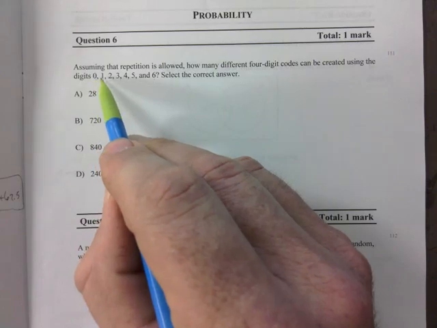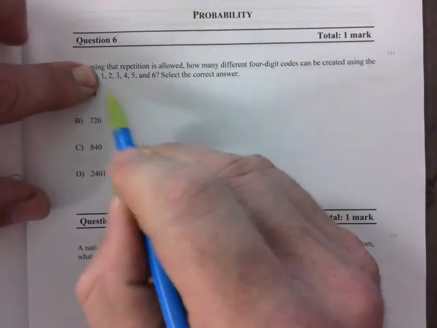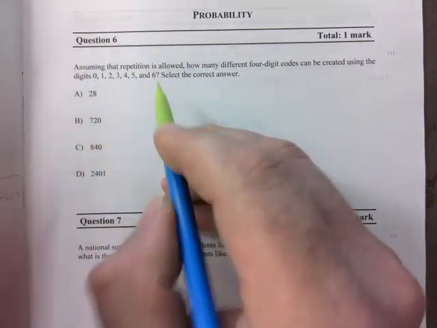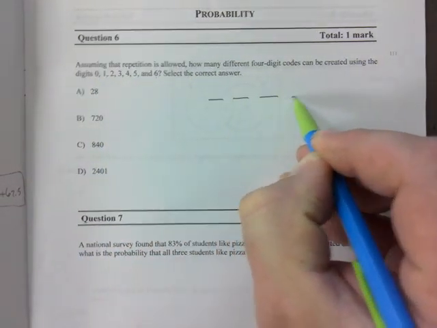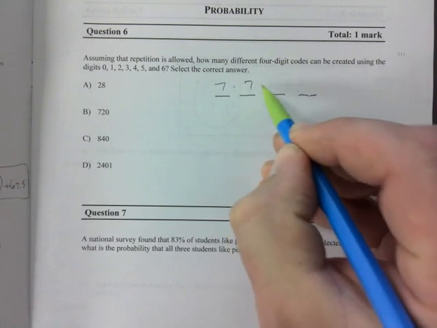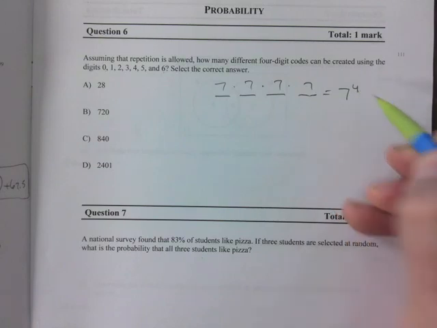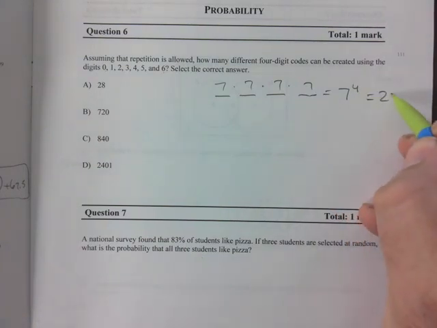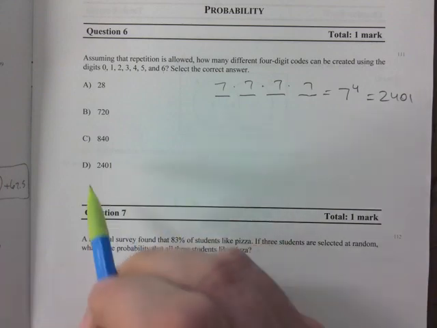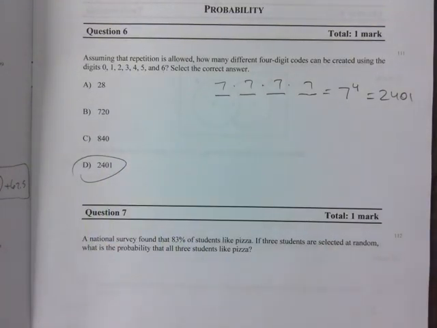So that's count, that's 7, right? If it's 1 to 6, it's 6 plus 0, is 7 options. So you've got 4-digit passwords, and it's just 7 options per slot. That's 7 to the power of 4, which is 2401. Okay, so boom, D is the answer.